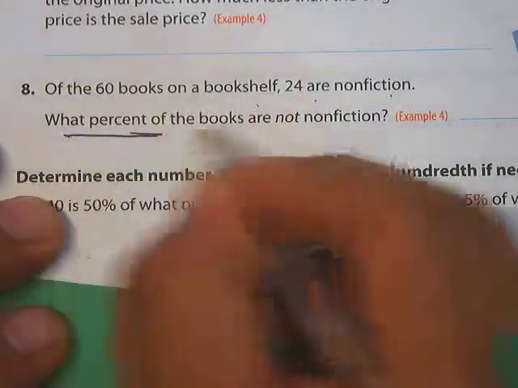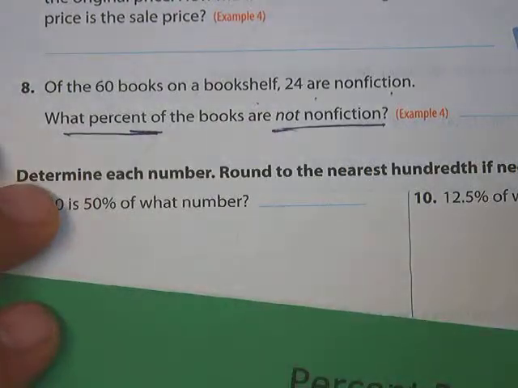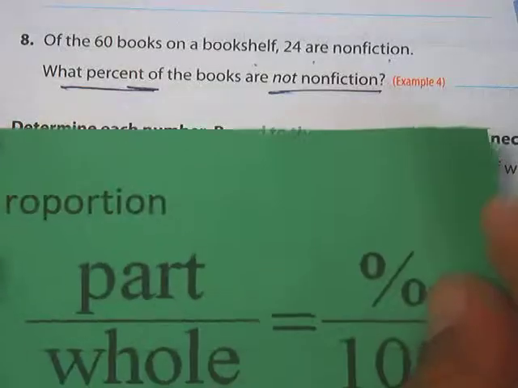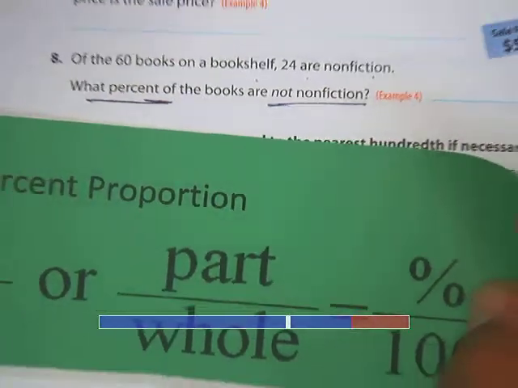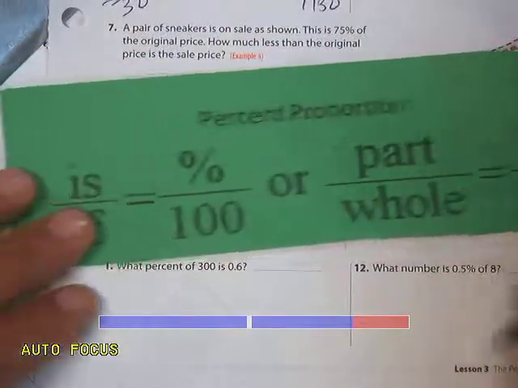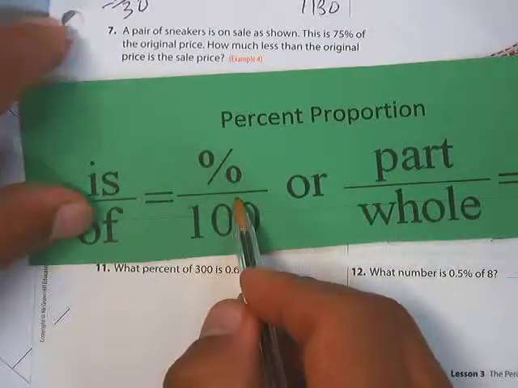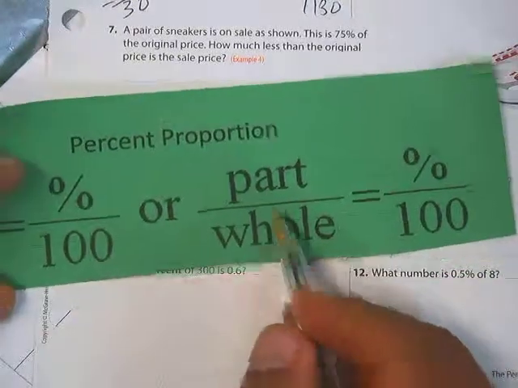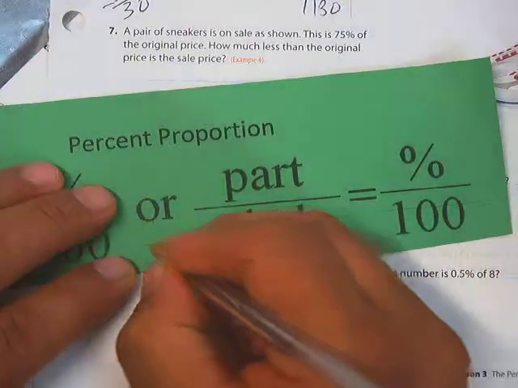All right, now let's go to the bottom. Okay, number 8 there. Of the 60 books on a bookshelf, 24 are nonfiction. What percent of the books are nonfiction? Okay, again, you can use this. Now see, this equation can be this way.